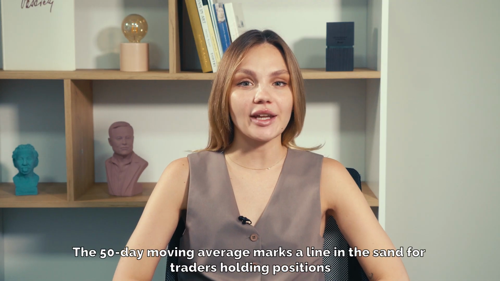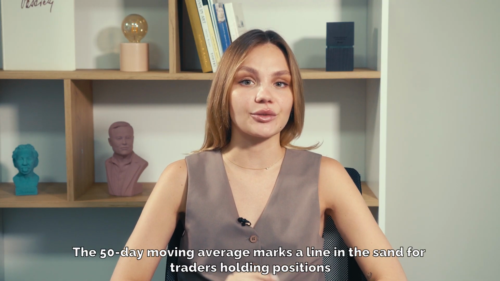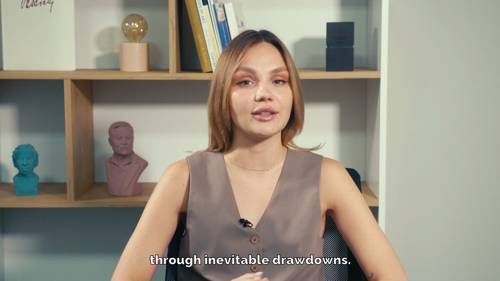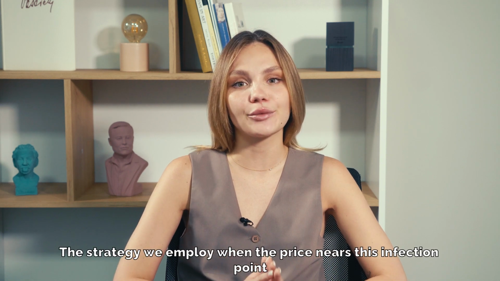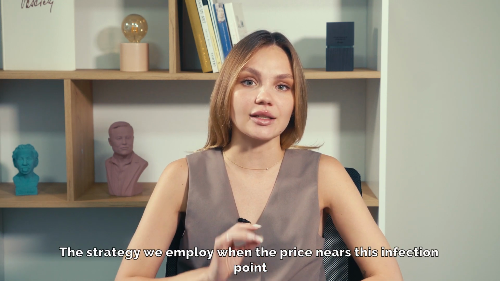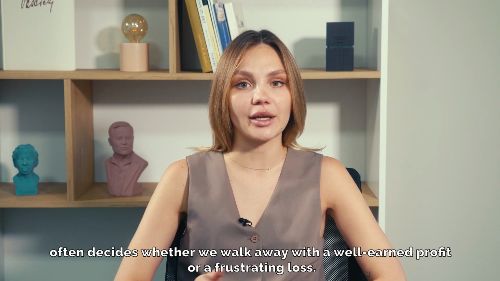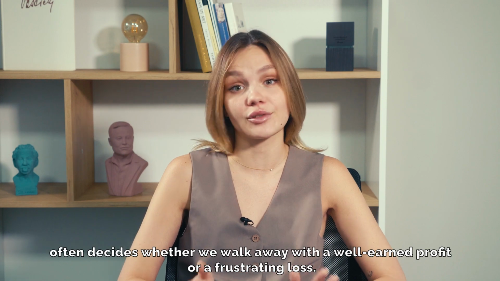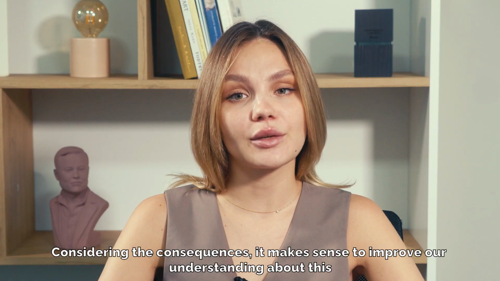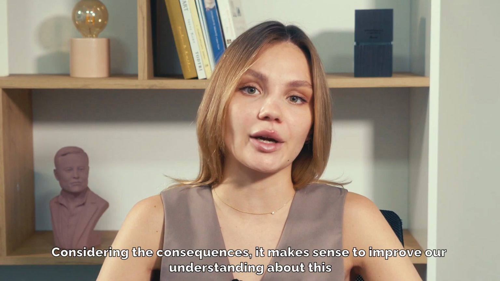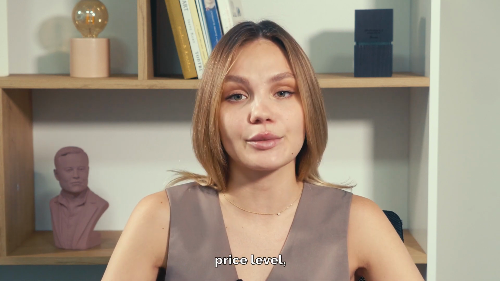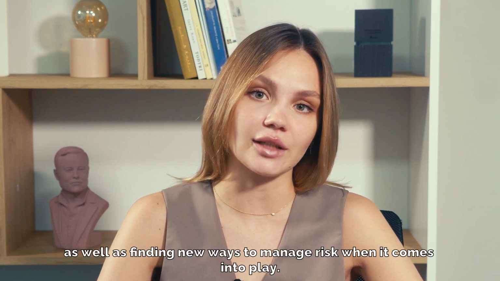The 50-day moving average marks a line in the sand for traders holding positions through inevitable drawdowns. The strategy we employ when the price nears this inflection point often decides whether we walk away with a well-earned profit or a frustrating loss. Considering the consequences, it makes sense to improve our understanding of this price level, as well as find new ways to manage risk when it comes into play.